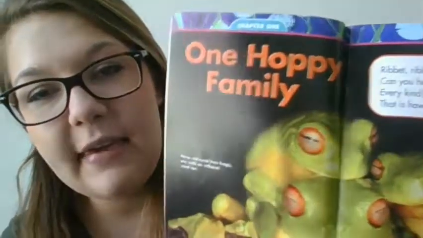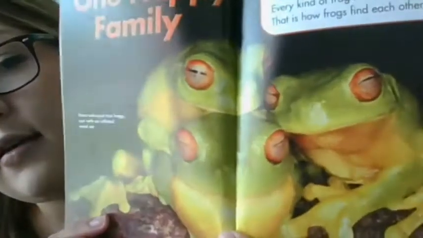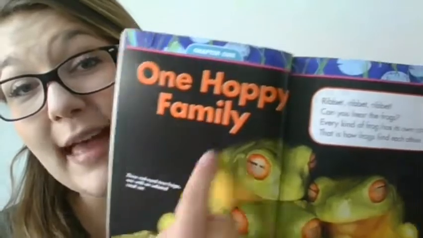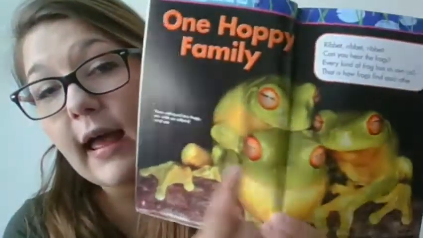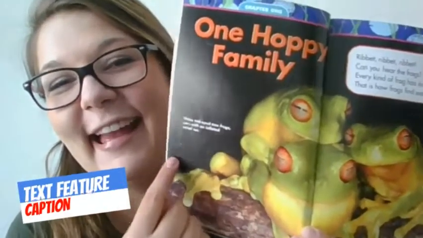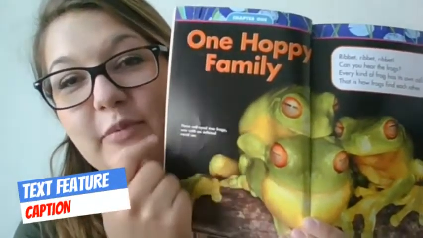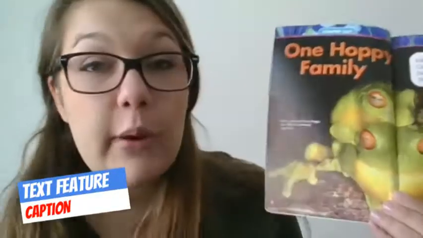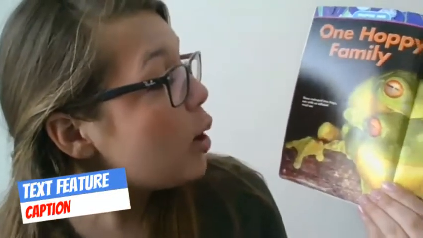All right, chapter 1. One Happy Family. Now you can see in this picture, there's lots of cool looking frogs. And based on the title of this chapter, One Happy Family, I bet that these frogs right here are part of the same family. Over here we have got our caption, and I'm going to go ahead and read that to you because remember, captions are important and they tell us what's going on in the picture. So this caption says, 3 red-eyed frogs, one with an inflated vocal sac.